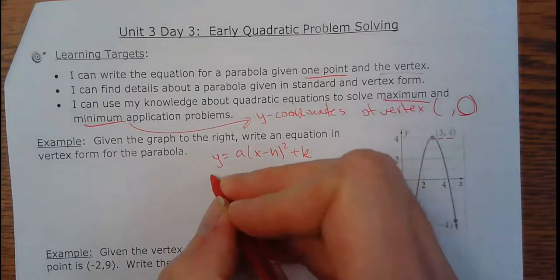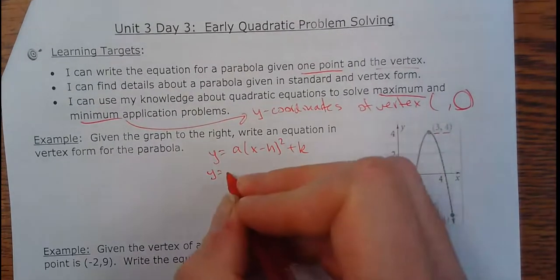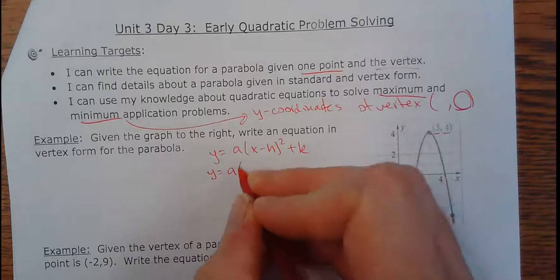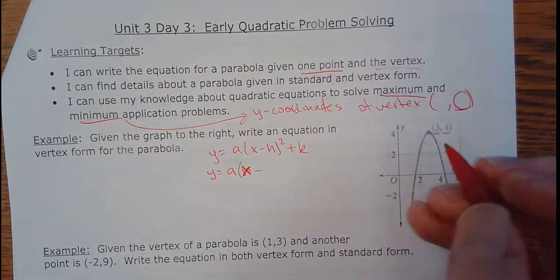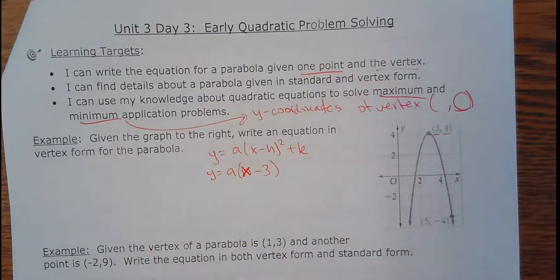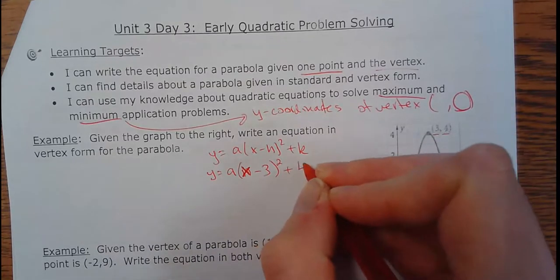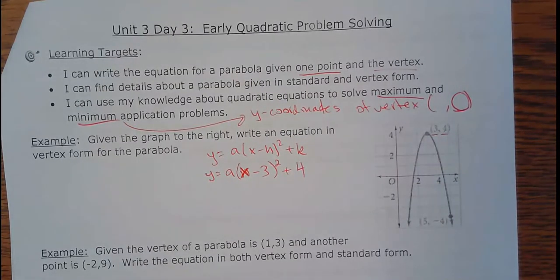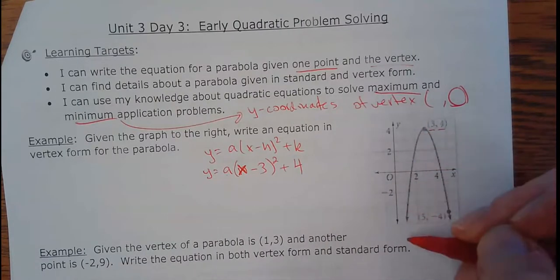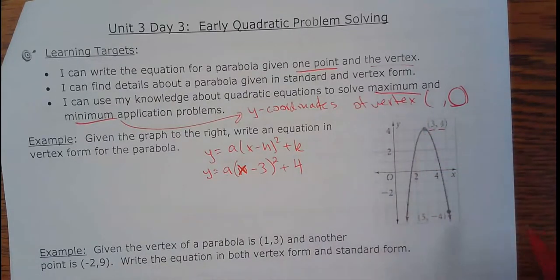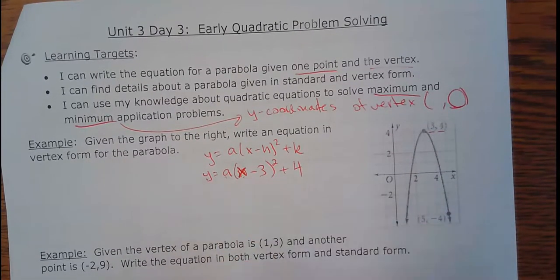Okay, so first off, go ahead and plug in your vertex. I'll leave the A there because we don't know what that is yet. X minus my h, which is 3, squared, and then plus k, which is 4. Now, again, that A is what's going to make it unique. And I can already tell it's going to be a negative A because this is open down. Okay, and what I've got here is 3 variables: y, a, and x.